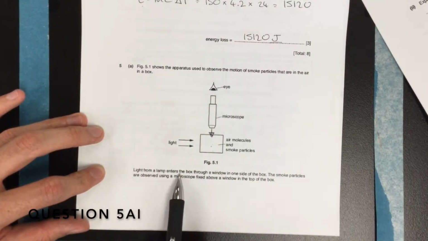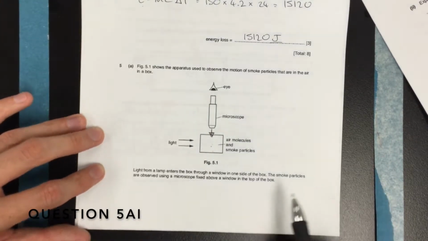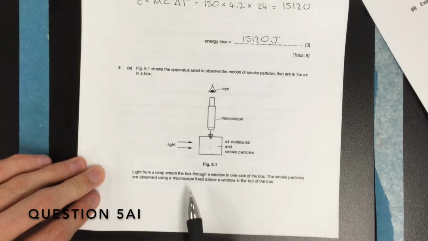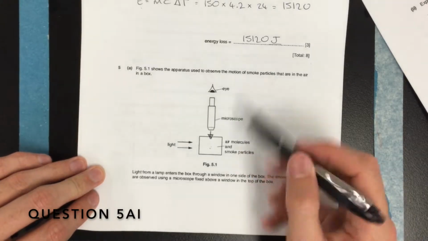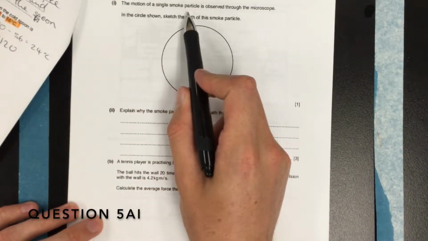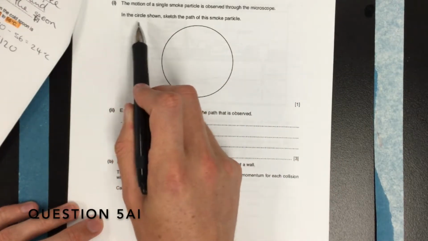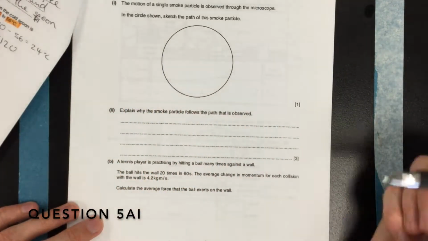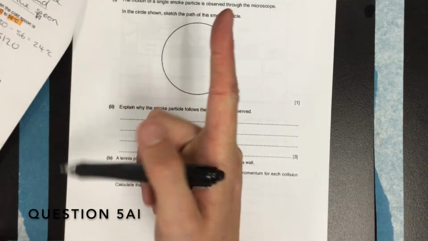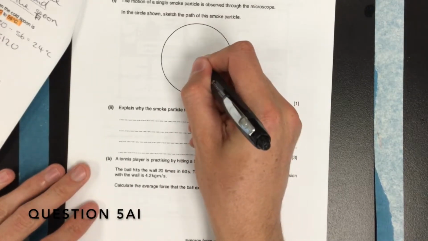The light of the lamp enters the box through a window to the side, so the light's coming in there, and the smoke particles are being observed using the microscope here. Okay, the question is, the motion of a single smoke particle can be observed through the microscope. In the circle shown, sketch the path of the smoke particle. So it is just one particle, okay, which means I shouldn't be drawing any kind of smoke lines or anything like that. It is one particle.